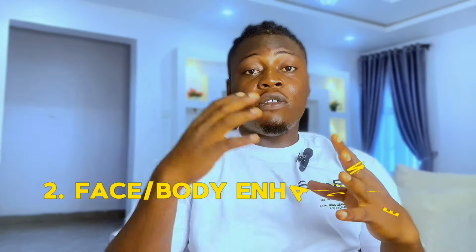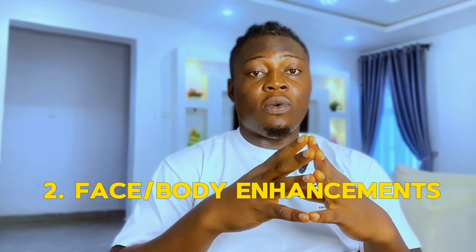So number 2 is face and body enhancement. So I'm going to be showing you guys how you can actually edit your body. You can make your head big, or you can make your waist large or small. You can also refreshen your face, remove pimples in your face and make your face look very fresh, right? So I'm going to be showing you guys how you can do this with CapCut, right? It's very simple. So I'll be taking you guys back to the other side of the screen to show you guys step by step how to do this. So see you guys in the other side of the screen.